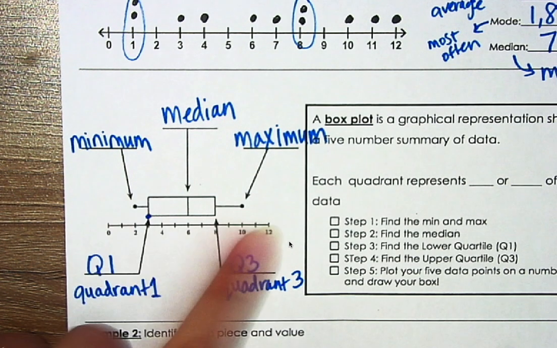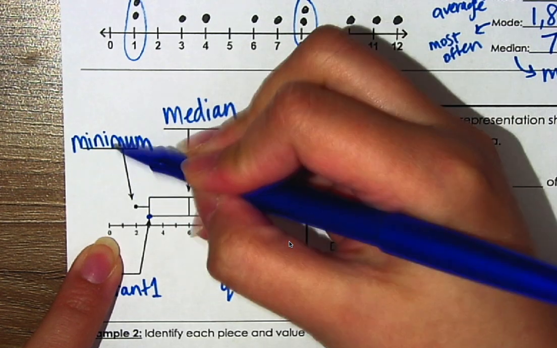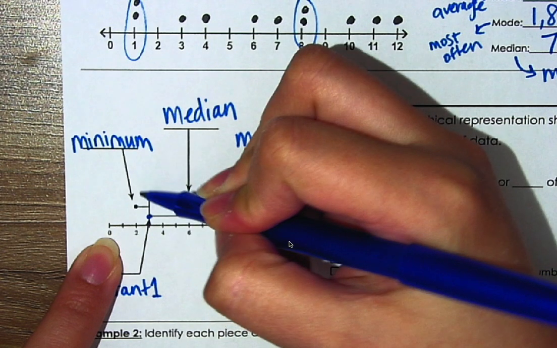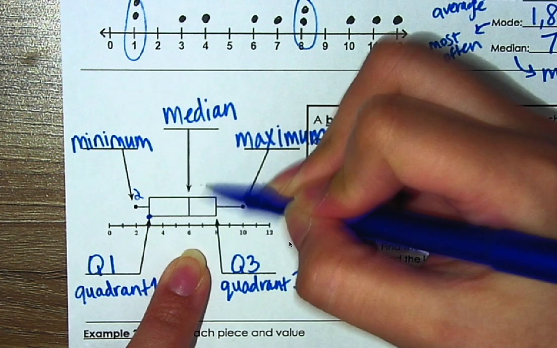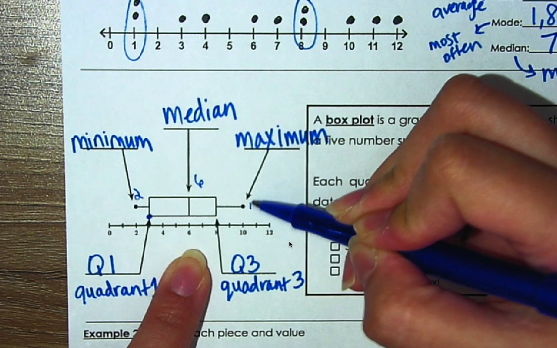So how you read this is when you're looking at your number line here, this minimum, you're going to see where it hits on the number line. So your minimum is 2. Your median is 6. Your maximum is 10.